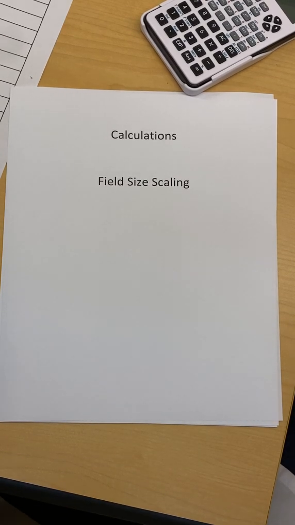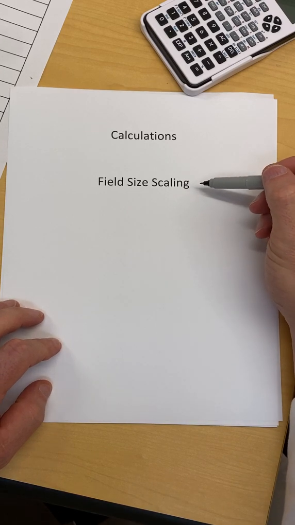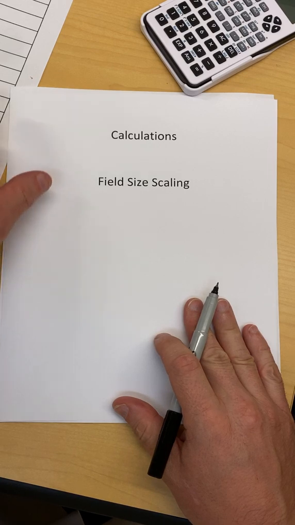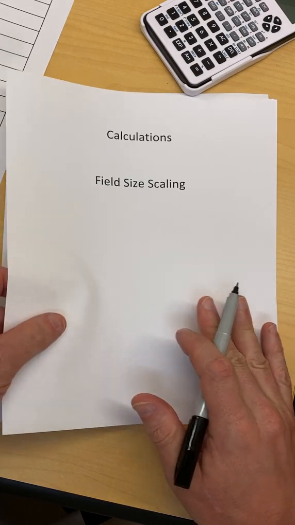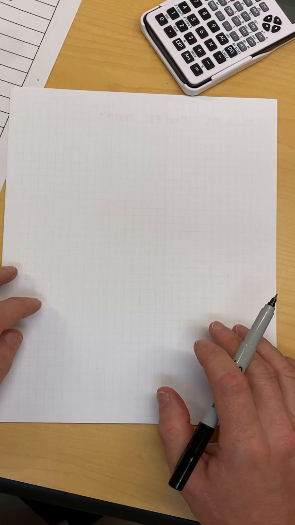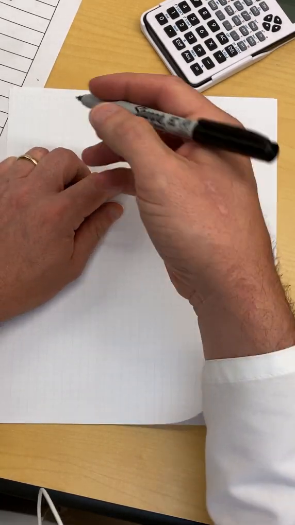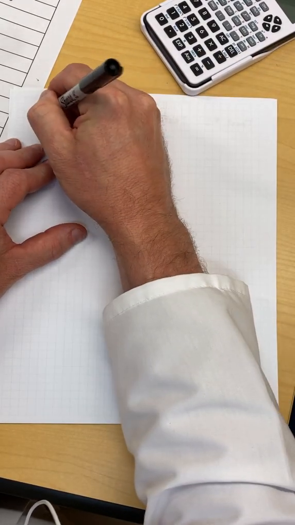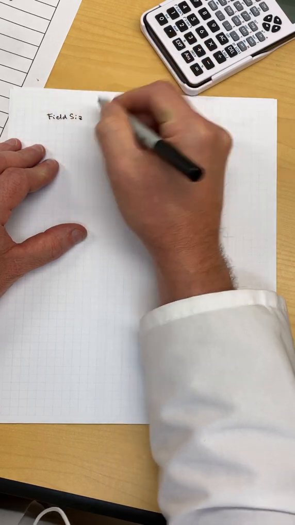In this video, we're going to be doing some simple calculations related to field size scaling. So in radiation therapy, we often have to scale field sizes from one place to another so that we know how big the field is at different locations in the treatment room. And for field size scaling, remember that the field size is defined at isocenter.